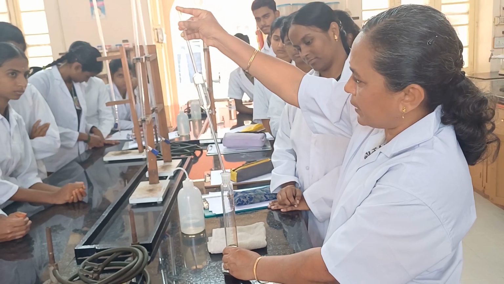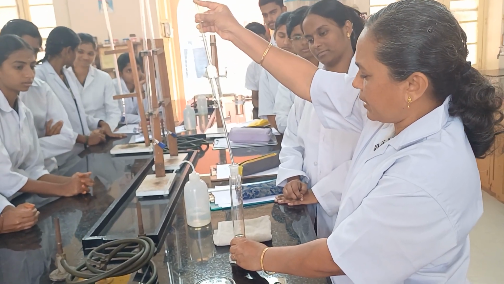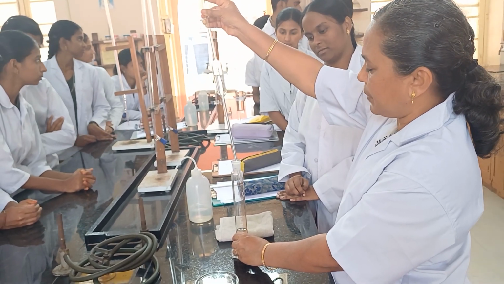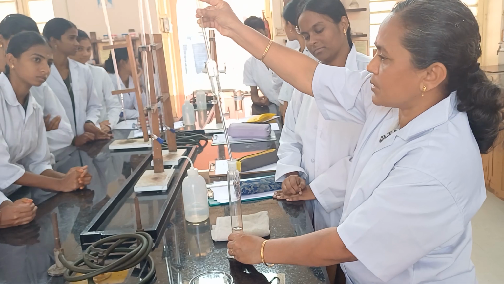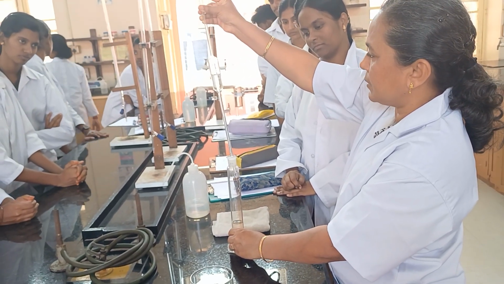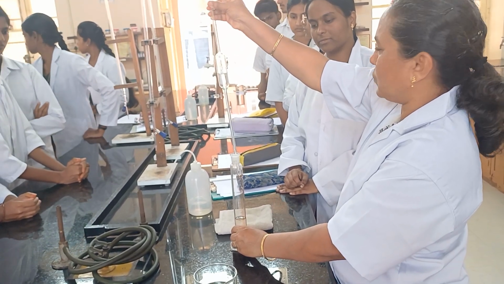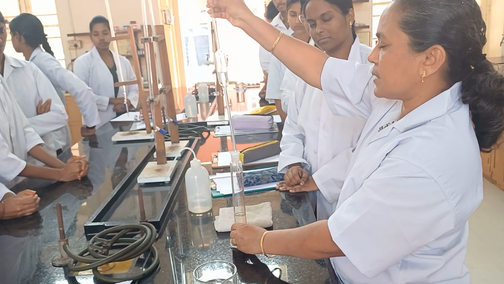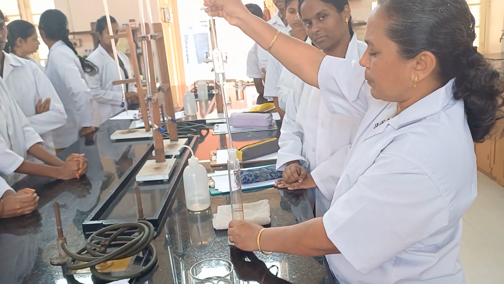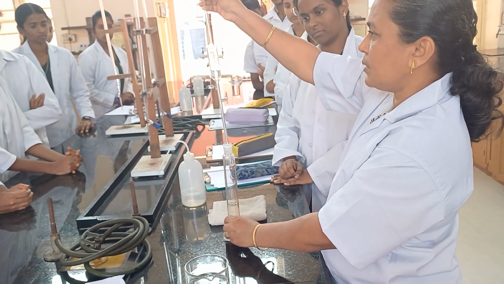So W is the weight of the soil, 20 gram. V1 is the volume of soil, 17 ml. V2 is the volume of water added, 50 ml. What is V3? We simply add V1 plus V2, so 17 plus 50, 67 ml. That is V3. Then after completely transferring the water, we have to keep it undisturbed for 30 minutes.